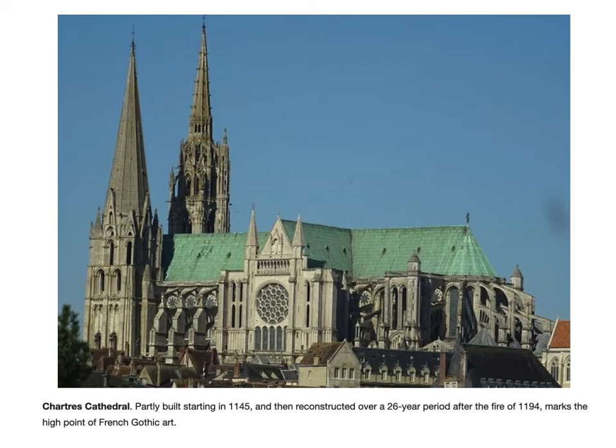We can think of the medieval cathedral as a stone Bible. In medieval times, almost nobody could read. Books were transcribed in monasteries. And the only way that the average person could understand the stories from the Bible was to see the scriptures in images.